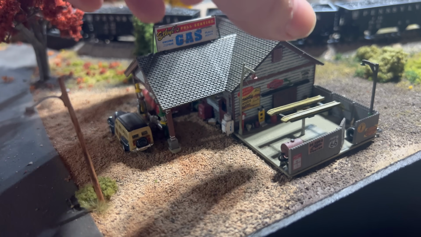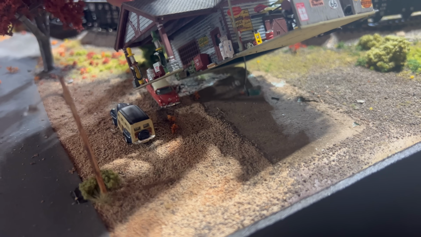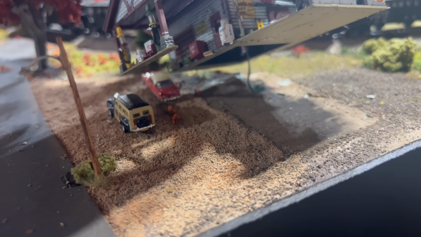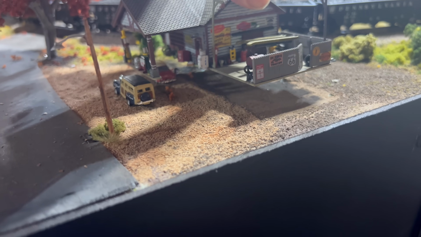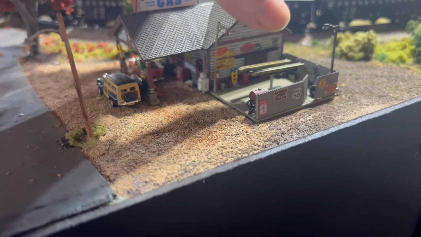Finally, 5, don't glue everything down. I feel like people do this. They glue everything. I would say none of my structures are actually glued to the layout. You know, these structures, you're taking them off, you're detailing them, maybe you're redoing them, maybe you have a scene where you can plug different structures in and out to keep the excitement going or keep your modeling going. Don't feel the need to glue every structure down to the layout.